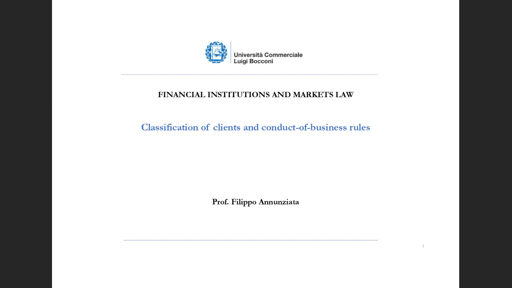So it contains rules that are designed to reinforce the protection of clients that do not have particular knowledge or expertise in the financial sector, which is what we will see again MiFID calls retail clients.